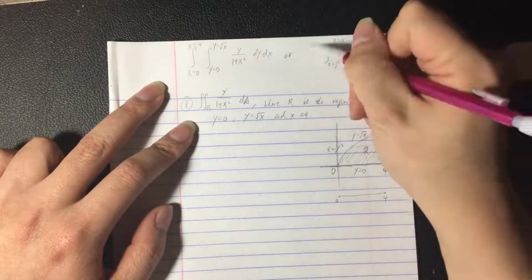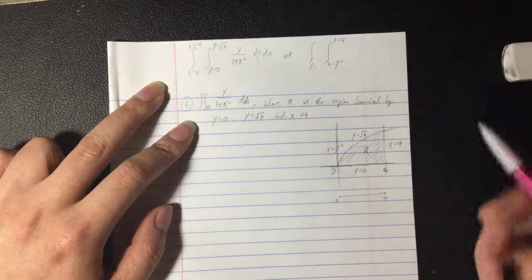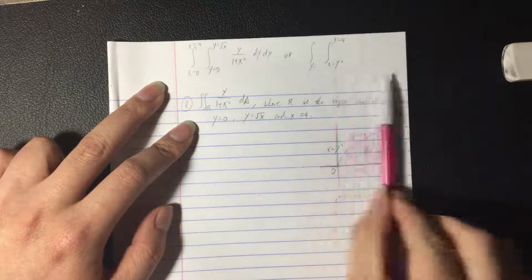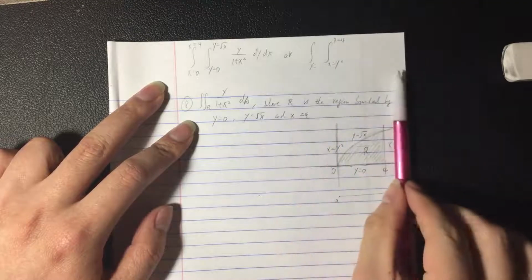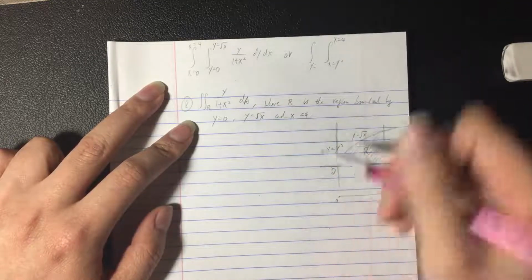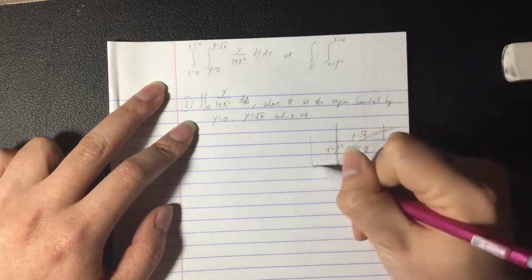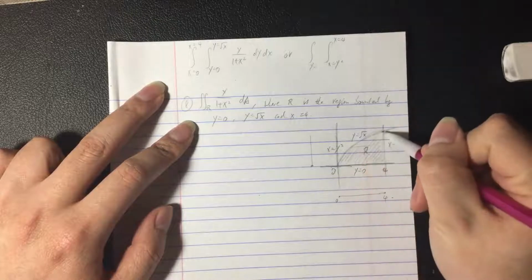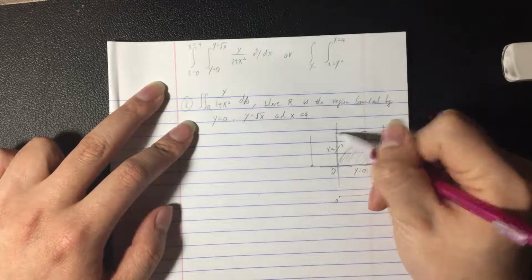Then what's my y bound? In order to find my y bound, I push the entire graph into the y-axis. This entire line goes to 0. And what's this point? What's the y coordinate here?